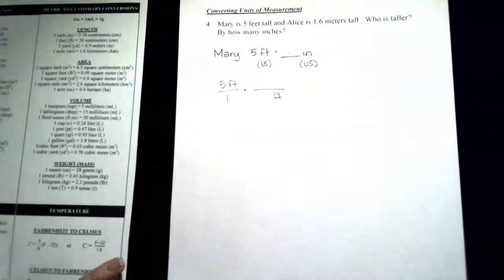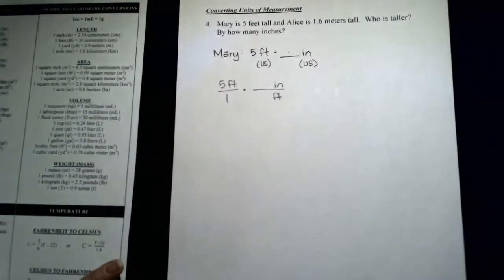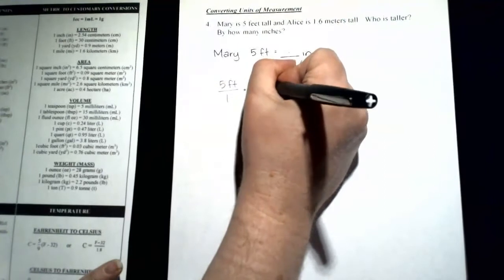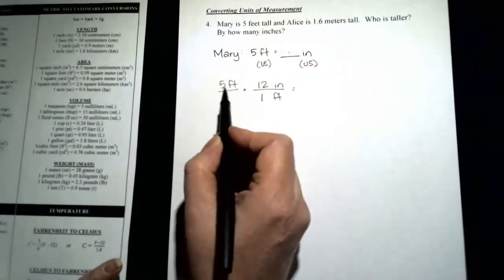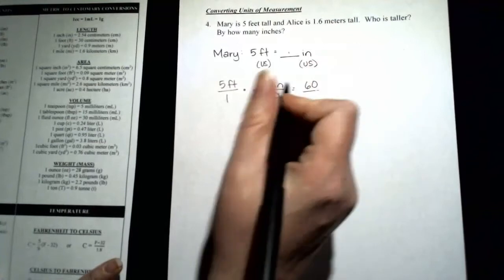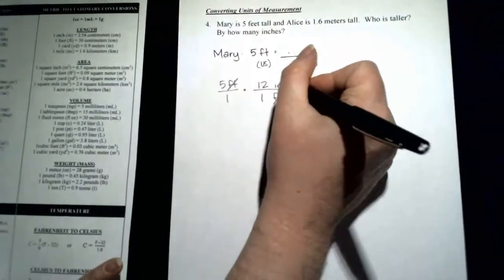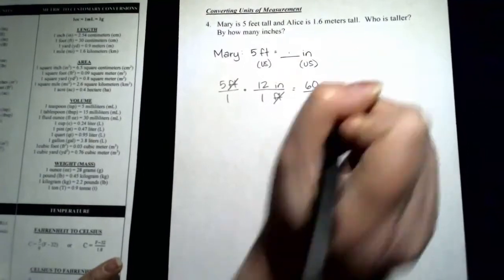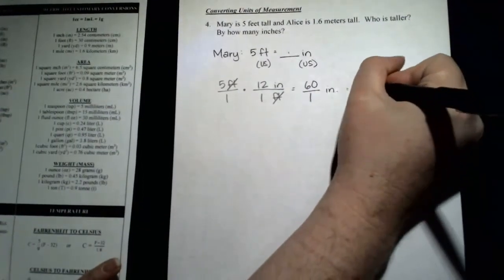Feet will go diagonally across, so it cancels, and inches go in the top. There's 12 inches in 1 foot, and then take it straight across. 5 times 12 is 60. 1 times 1 is 1. The feet cancel, and inches is the unit. Since it's 60 over 1, that's just 60.